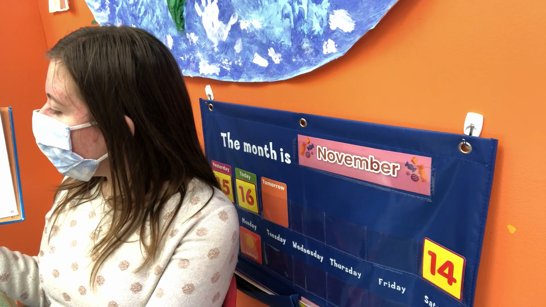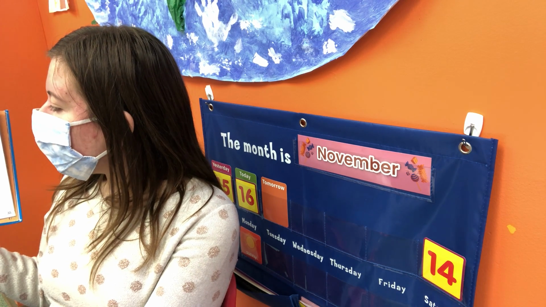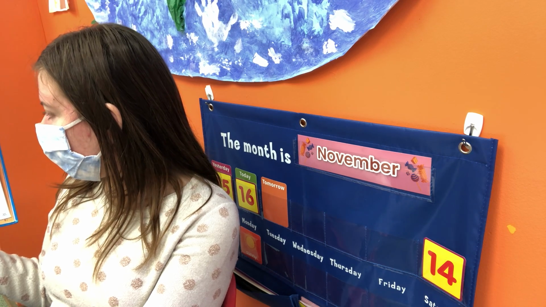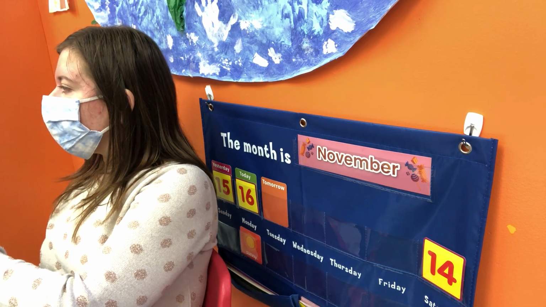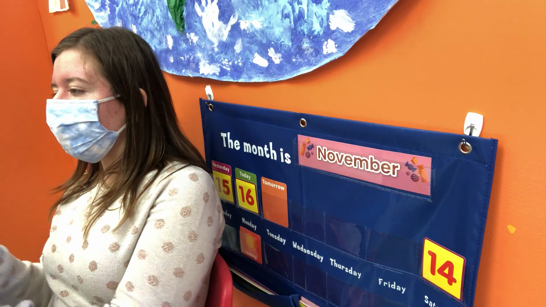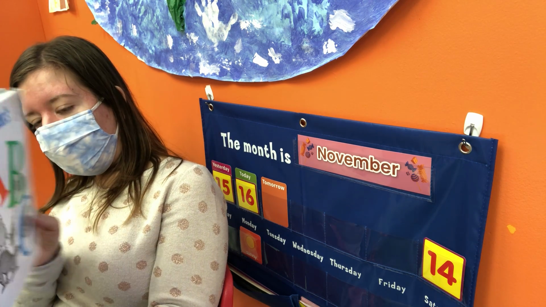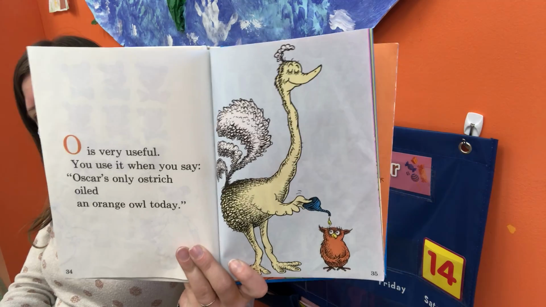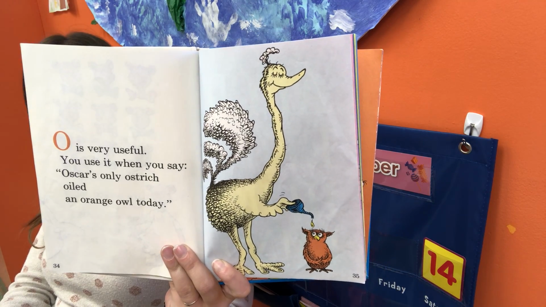Always very useful. You use it when you say Oscar's only ostrich oiled an orange owl today. So this is the O. So we have O. So we said ostrich, owl, all begin with the letter O.